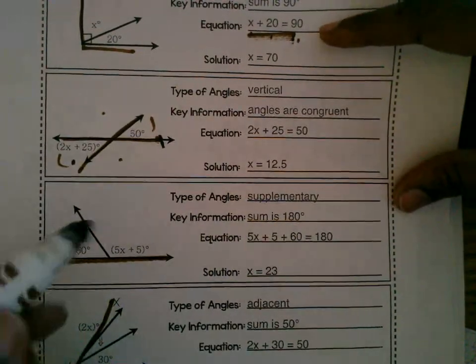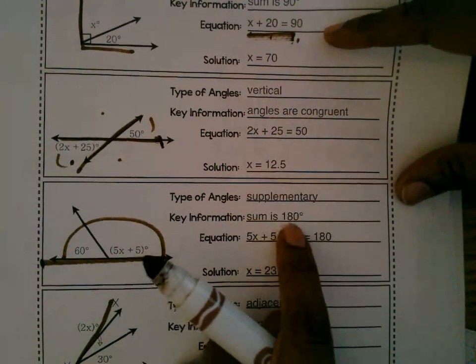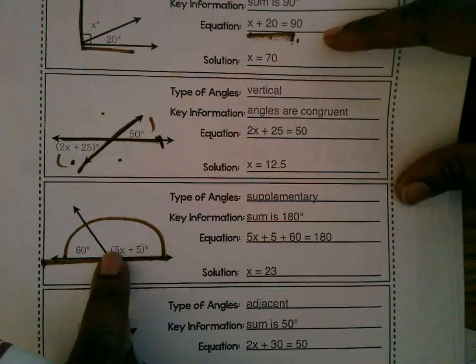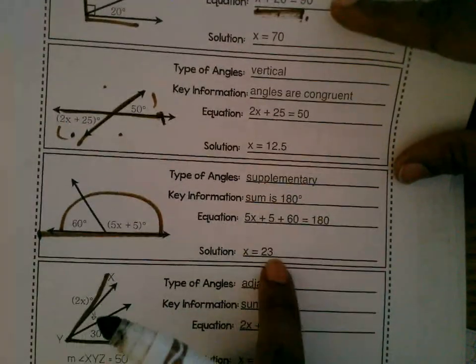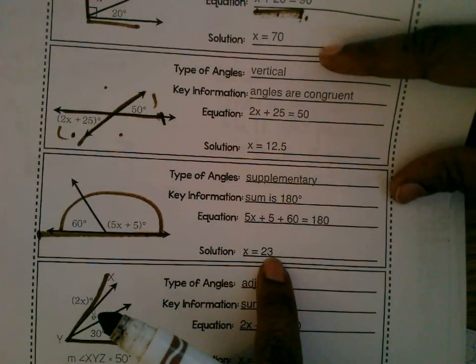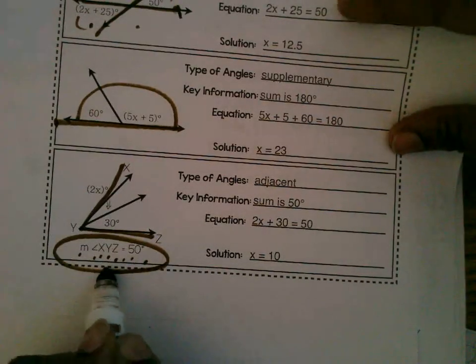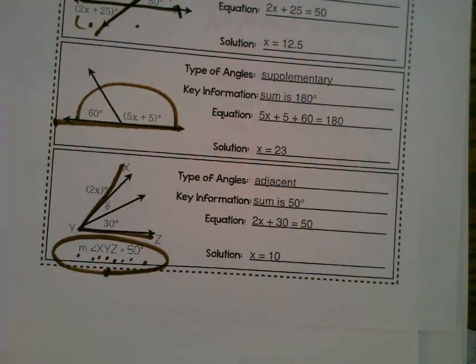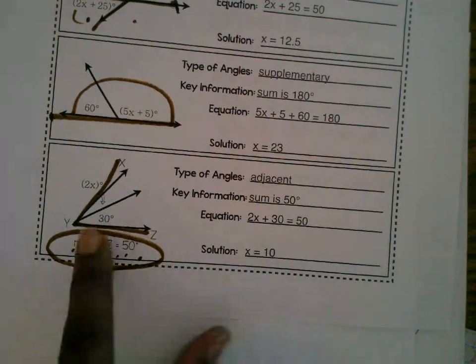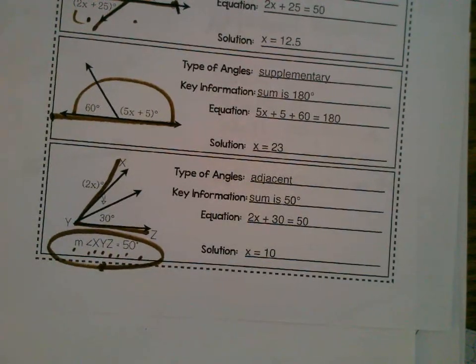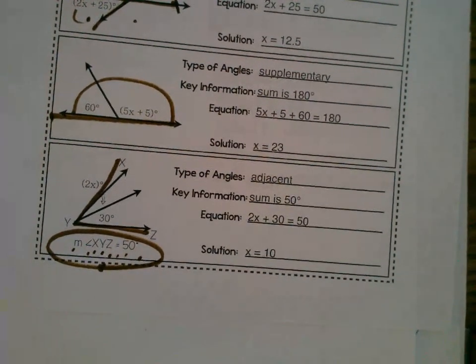Angles on a line. They total 180 degrees. Supplementary. So 60 plus 5x plus 5 is equal to 180. Solve it to get the value of the variable. The last one, they give us the information that we need, and that is that the measure of XYZ is 50 degrees. These angles are adjacent. And the equation is 2x plus 30 equals 50. All right, let's use this and solve 1 through 6 if we haven't done so already. Hopefully you have done it, but if you haven't, go ahead and get started with problem number 1.